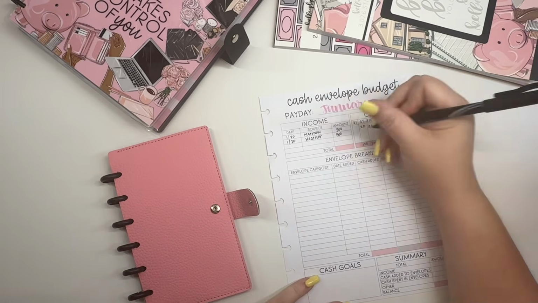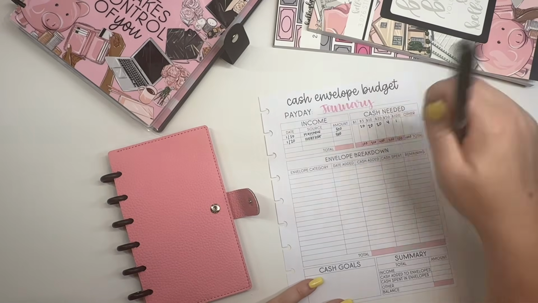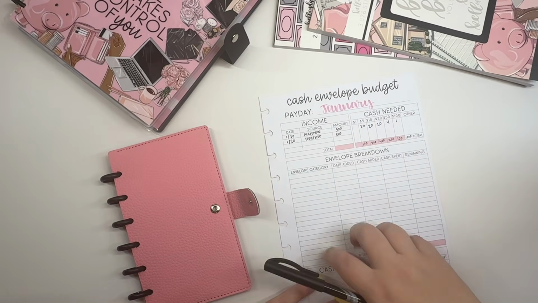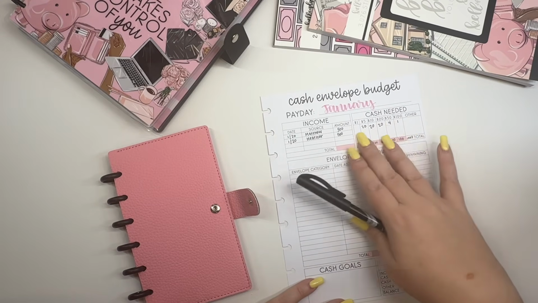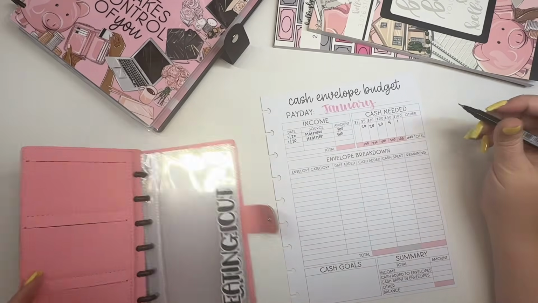Okay. So this just helps you to break down the cash that you need. Now, you might do this first and then decide how you're going to disperse it down here. Or you might do your categories and then decide how much of each size you need. It kind of depends on how you do it.